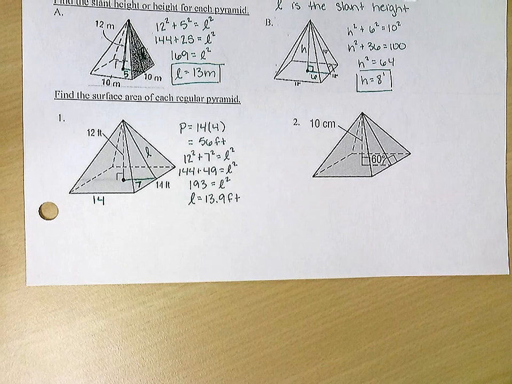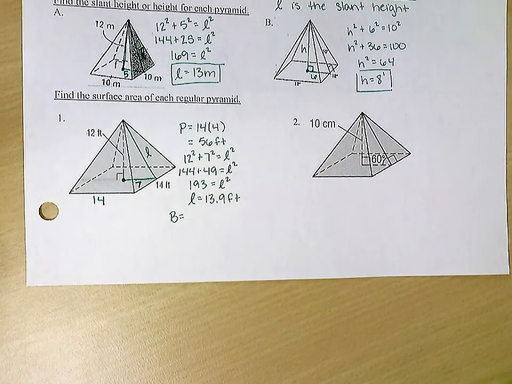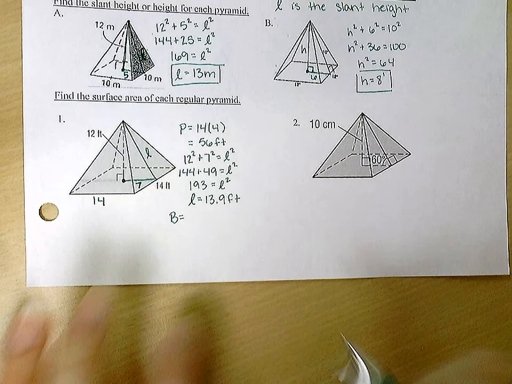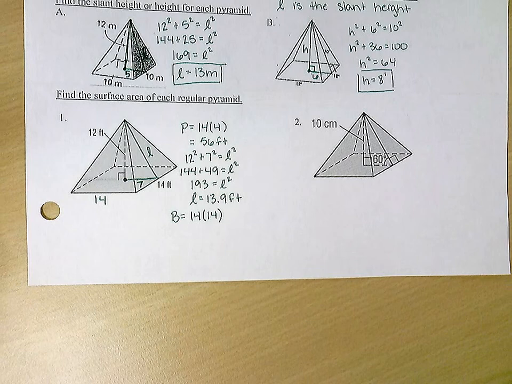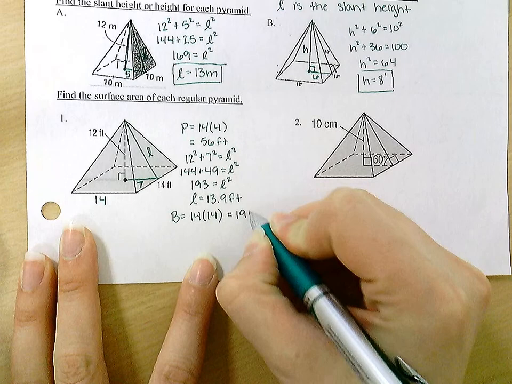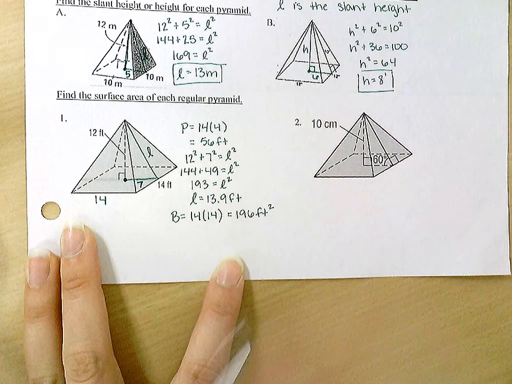Okay, so now I have P and I have L. The last thing I need is B. Okay, B is the area of the base. So since this is a square, I need to multiply the base times the height of just that square. Okay, so the base of the square is 14. The height of the square is 14. So I would multiply 14 times 14 to get the area of that base. And that's 196 feet squared.